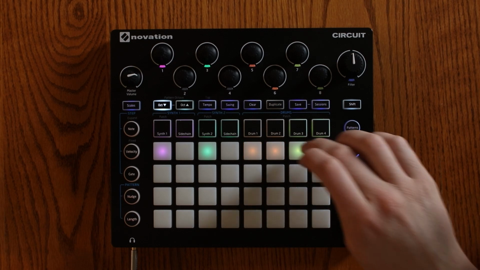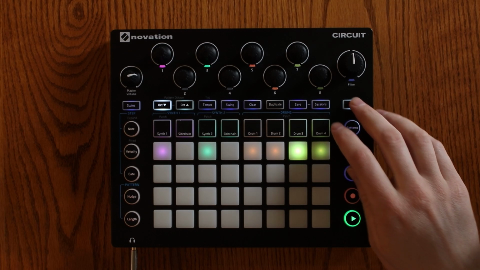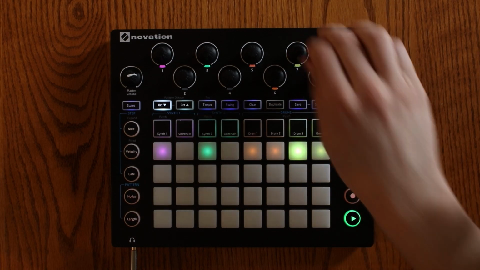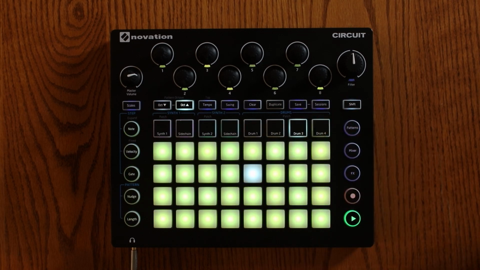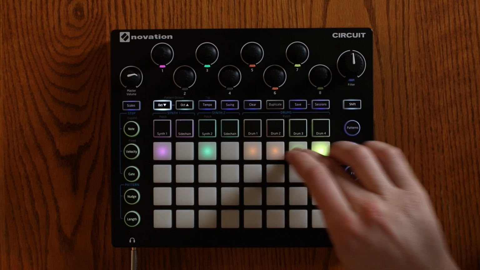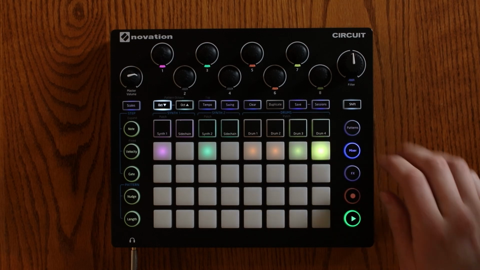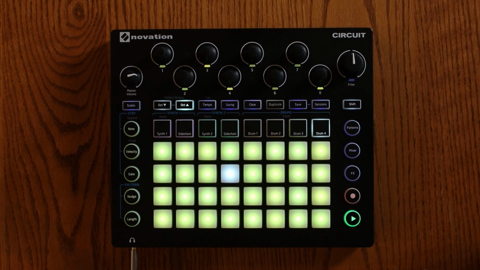If we look at the hi-hats, drum track 3 is utilizing the sample flip feature to switch through a couple of different hi-hats. If we look at which samples are playing here, you can see that it's switching between a couple of different hi-hat samples. And then drum track 4 has one more hi-hat on it, kind of an open hi-hat sound.